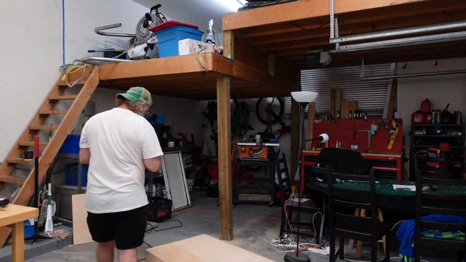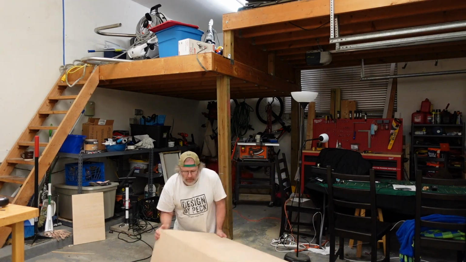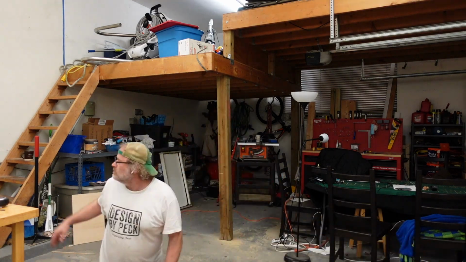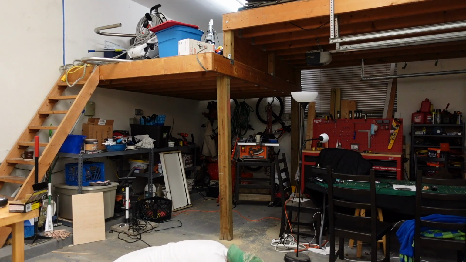So I just added a few extra screws before I bring it into the office / blue room that's going to be where the built-ins are going to go, just to set it up to see if it looks kind of right.